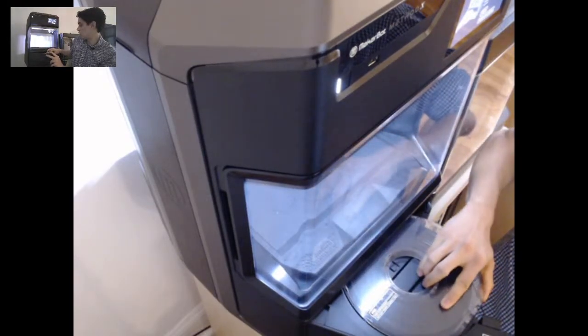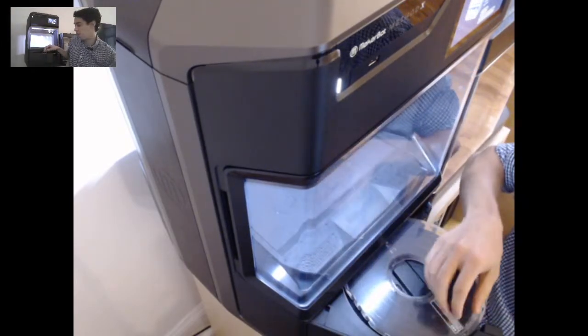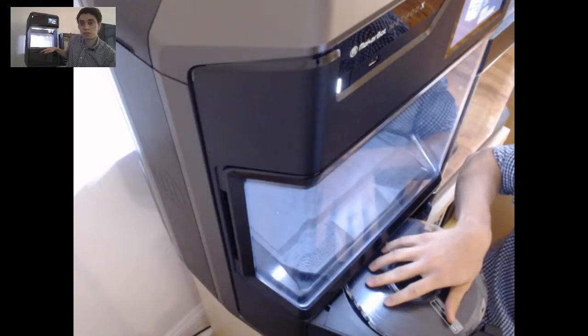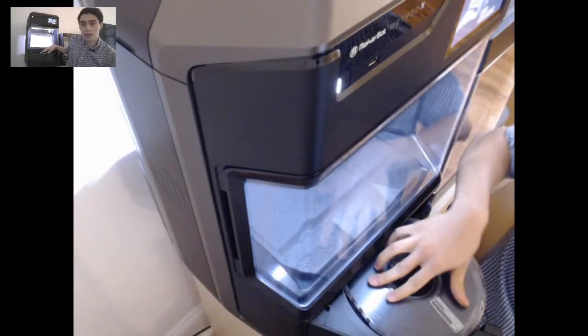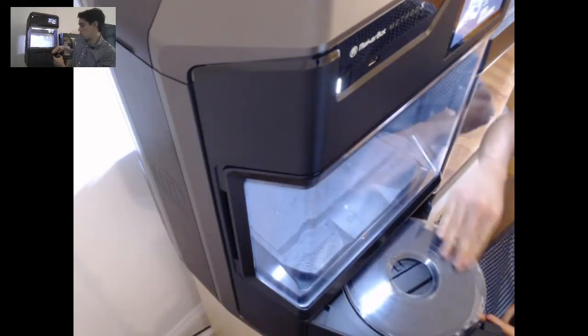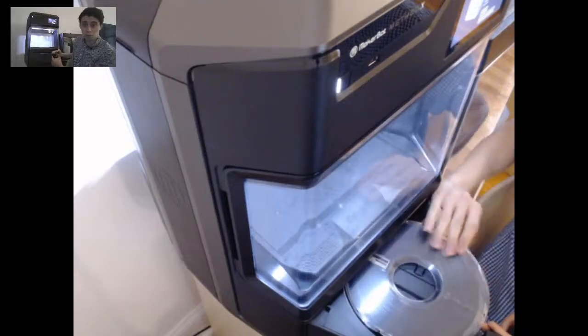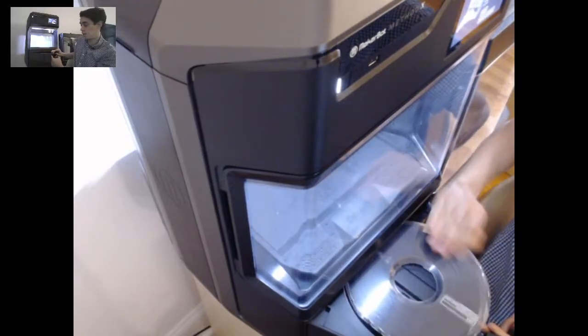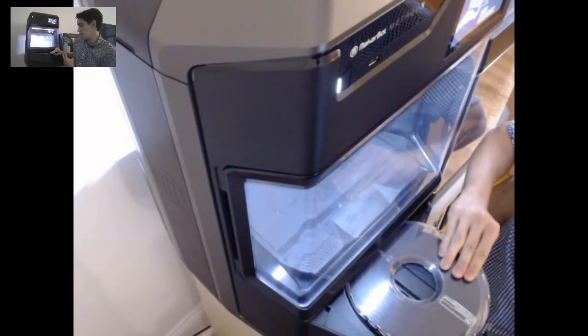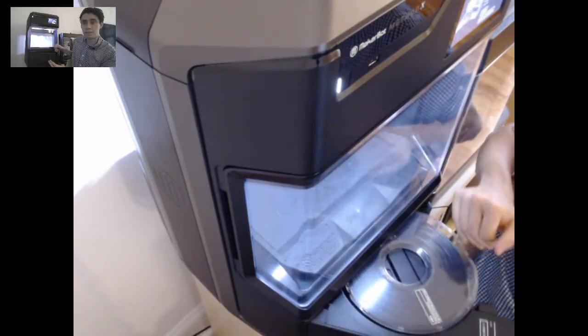So you can see here, I can just pull the material slightly. You might feel a little bit of extra tension for the first turn, and then I can go ahead and just turn the spool all the way. As I said, unlike the loading process, which is fully automated, the unloading process is manual. You have to manually pull the filament out.